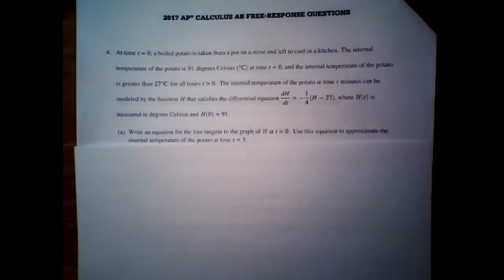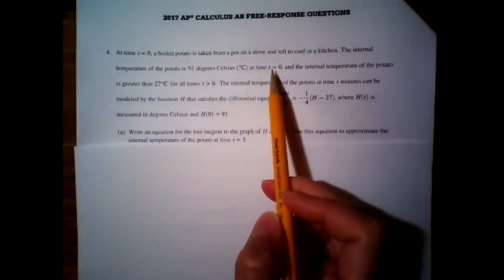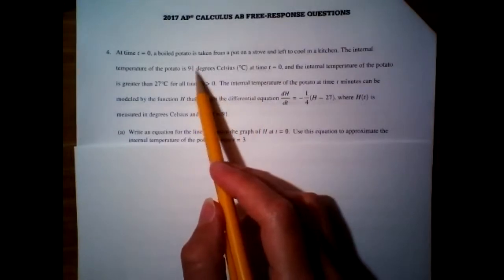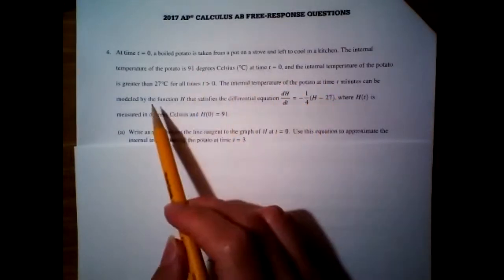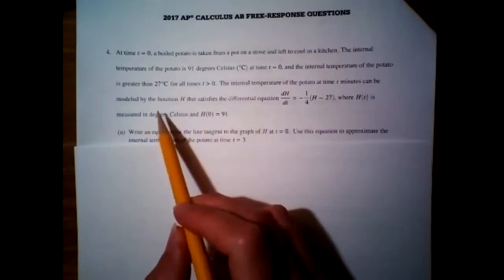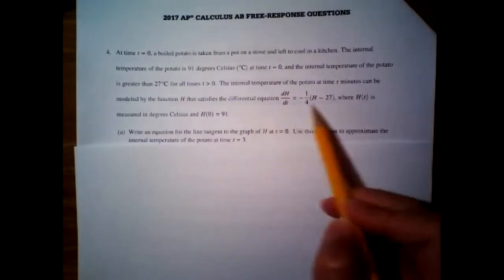So this is about a potato that's taken out of the oven and left to cool in the kitchen. The potato starts at 91 degrees Celsius at time zero. And they tell you that over and over again in this problem as though you're going to forget. So it starts at 91 degrees and the internal temperature is greater than 27 degrees for all times. And the internal temperature can be modeled by a function with this differential equation.